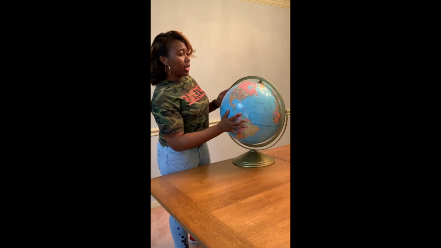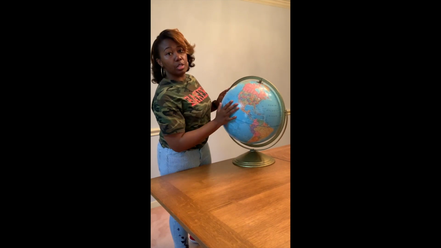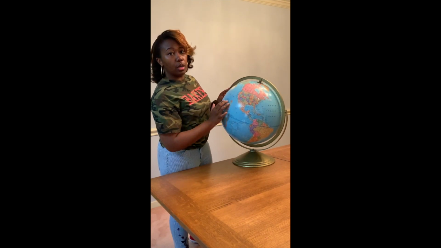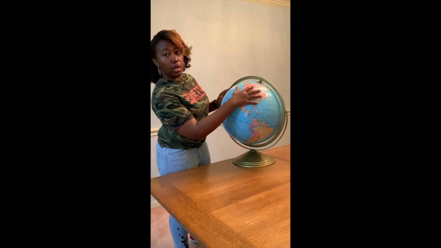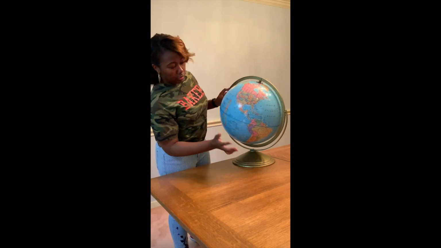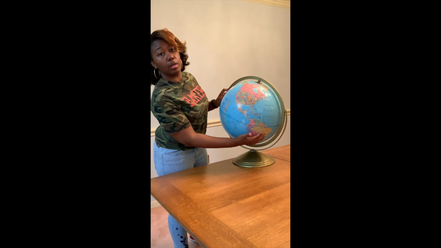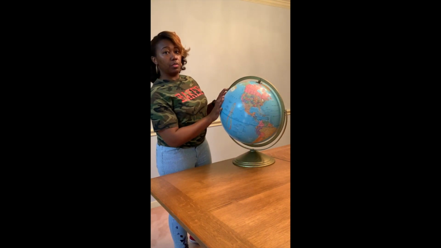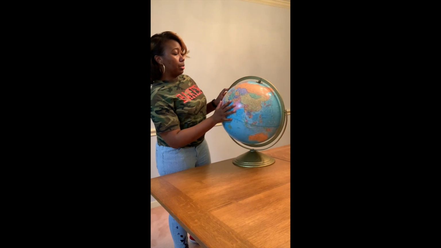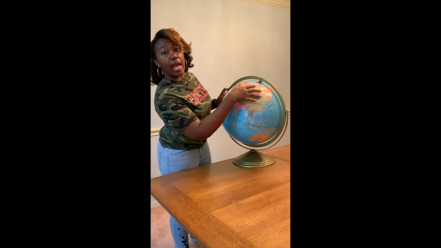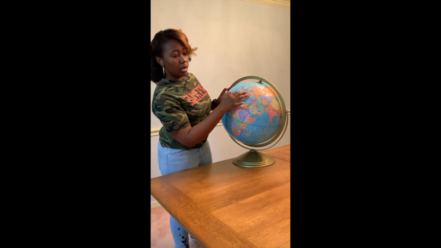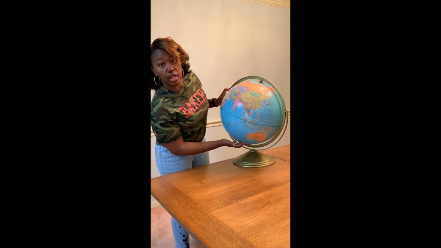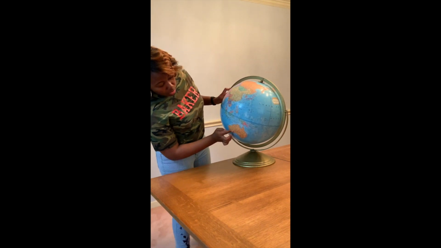Now where we live is in the western hemisphere, on the continent North America. Here's North America in the western hemisphere, and then here is South America and Antarctica. They're all included in the western hemisphere. Now in the eastern hemisphere, we have Asia, Europe, Africa, Antarctica. There's also Australia.